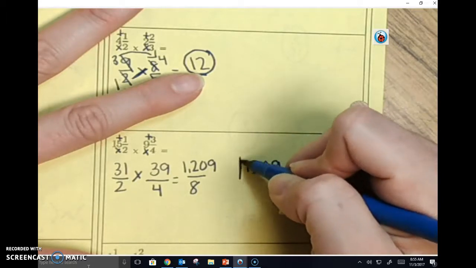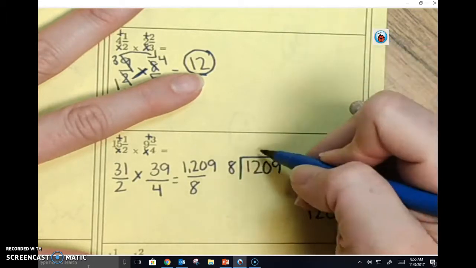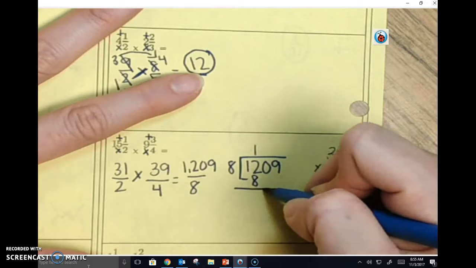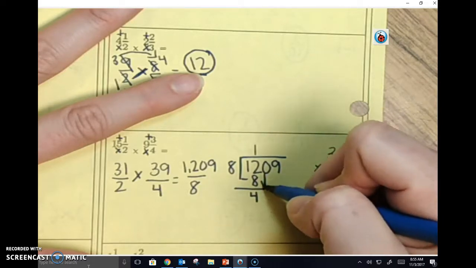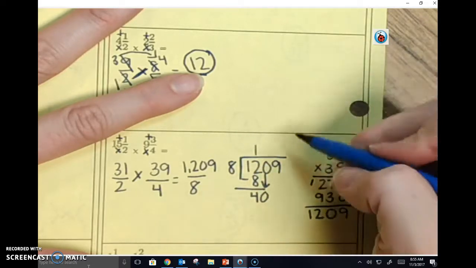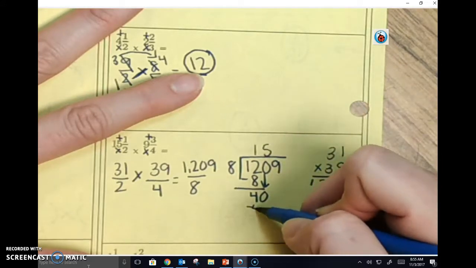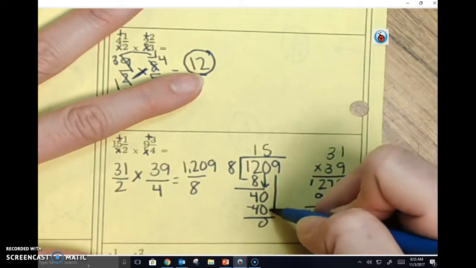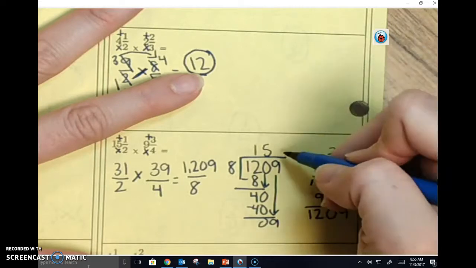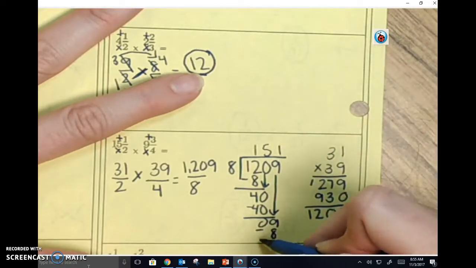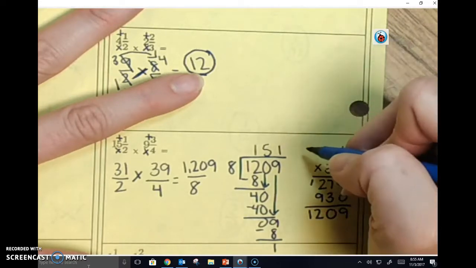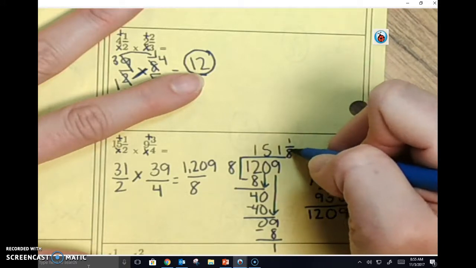1,209 divided by 8. 8 goes into 12 once. 12 minus 8 is 4, so I'm going to bring down the 0. 8 goes into 40 5 times. I'm going to bring down the 9. 8 goes into 9 once. And our remainder is 1, so 151 and 1/8.